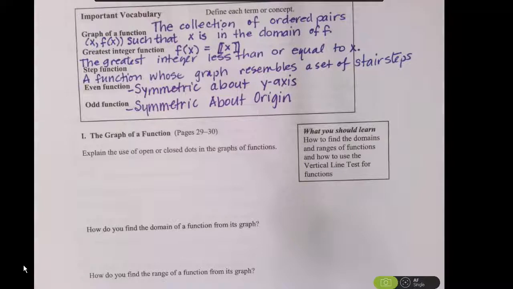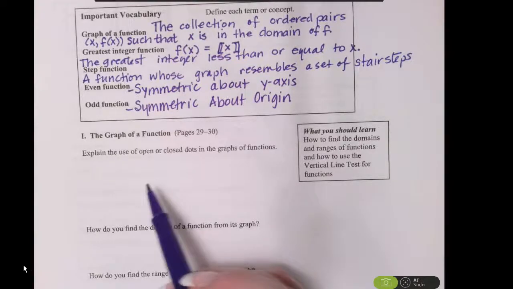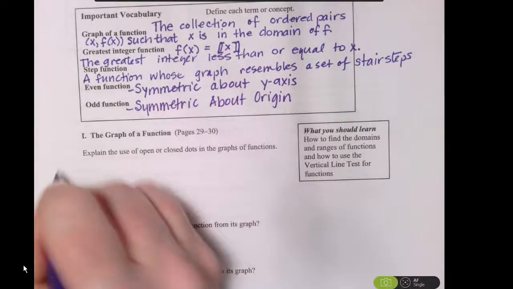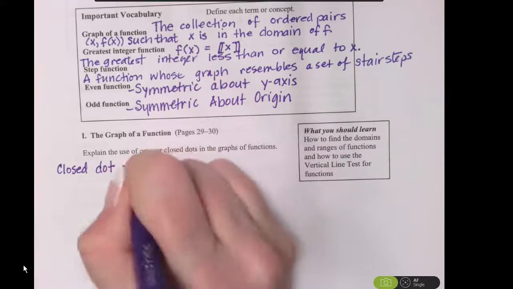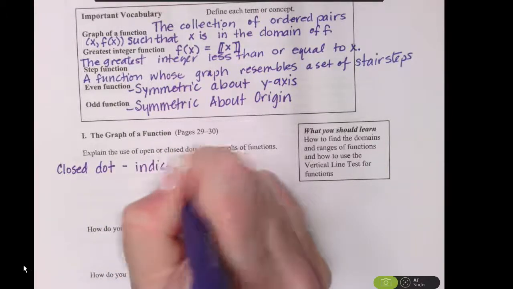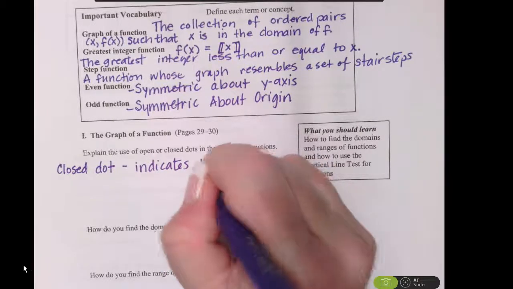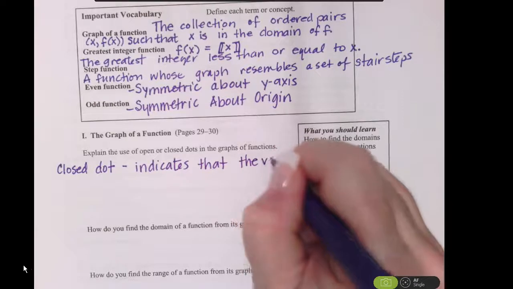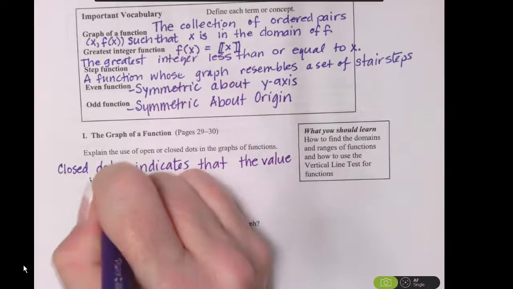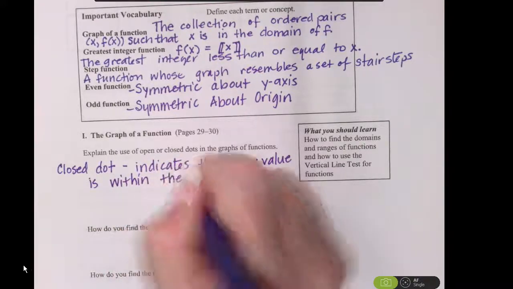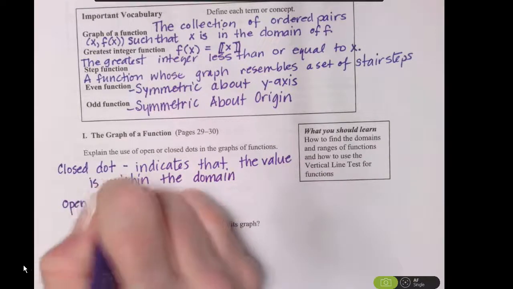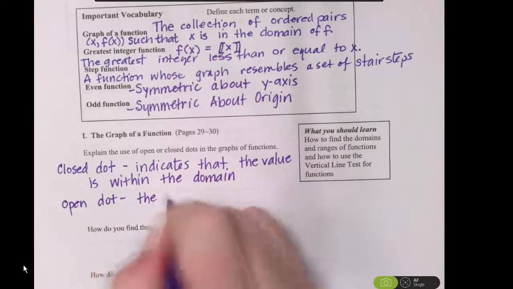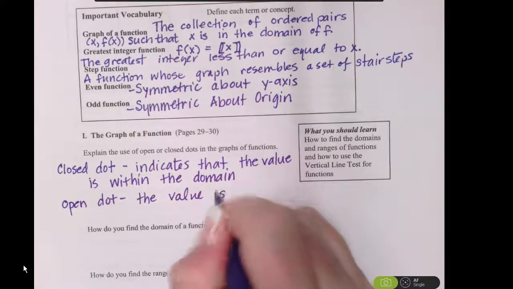If we use an open or closed dot at the extreme left and right points of a graph, then that would indicate that it doesn't extend beyond those points. So if you have a closed dot, that indicates that the value is within the domain of the function. If you have an open dot or circle, then the value is not included in the domain.